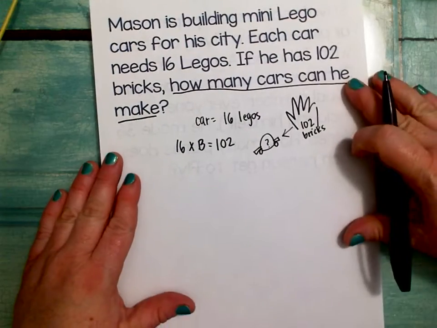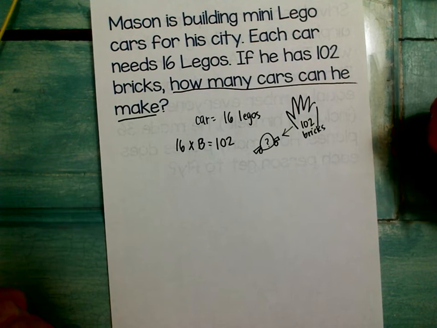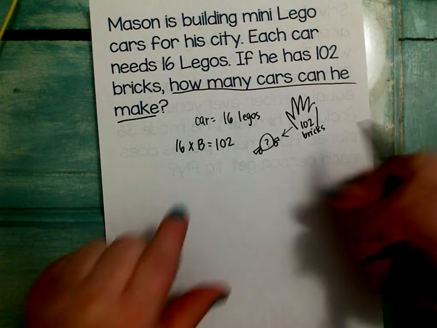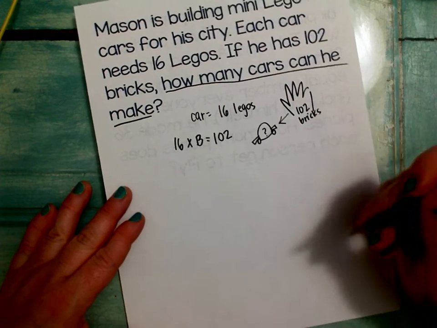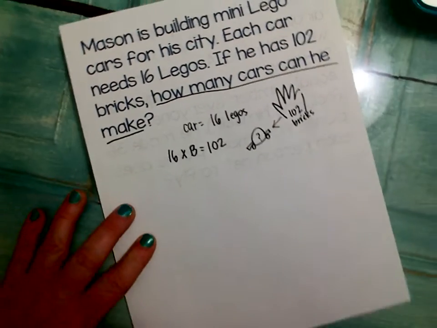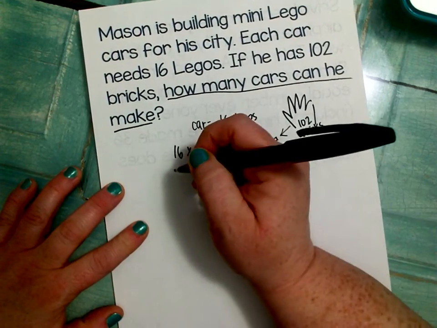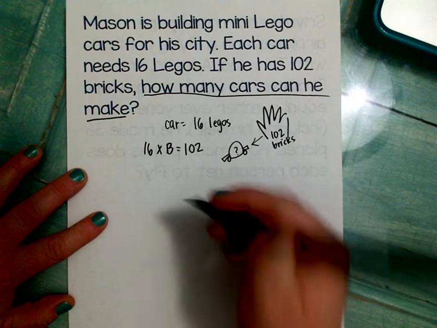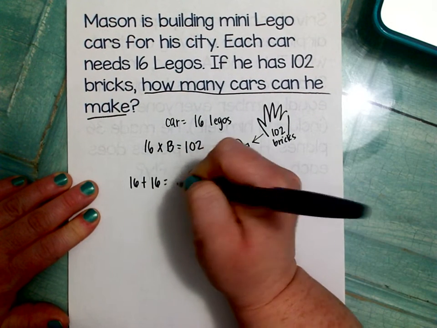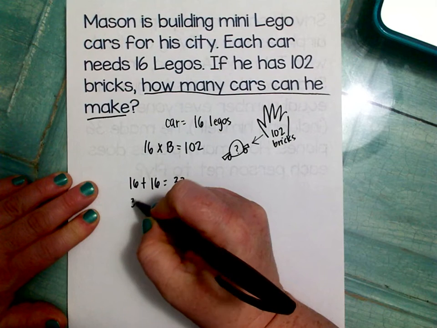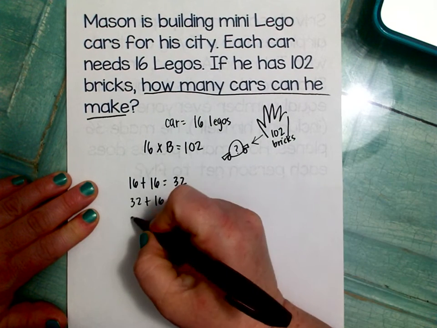And now I'm going to choose a strategy. I'm going to plan a strategy to use. I think I'm going to use repeated addition, because this is kind of a high number. So repeated addition might be the easiest to do with a high number. And so from there, I'm just going to turn this a little bit. There we go. All right. So first I'm going to say 16 plus 16. Well, that's 32.